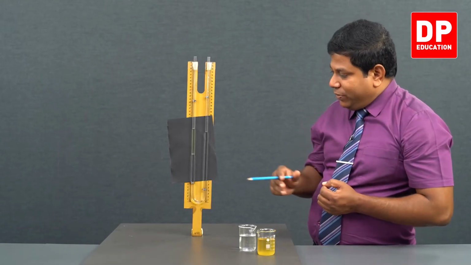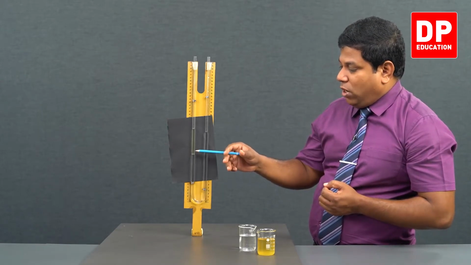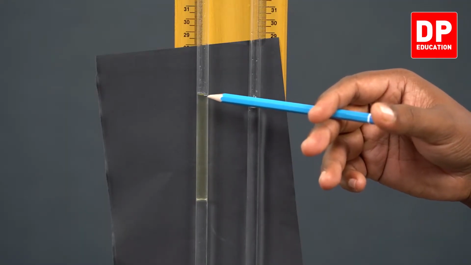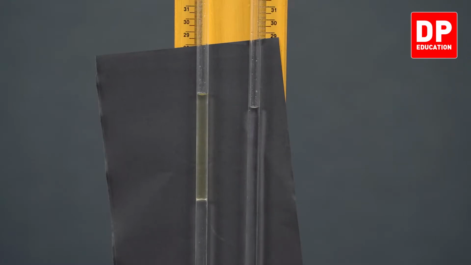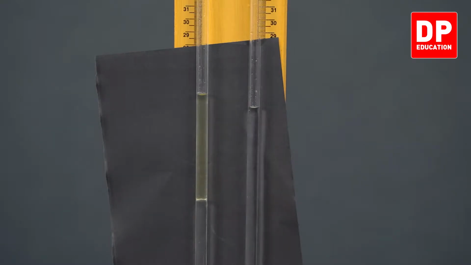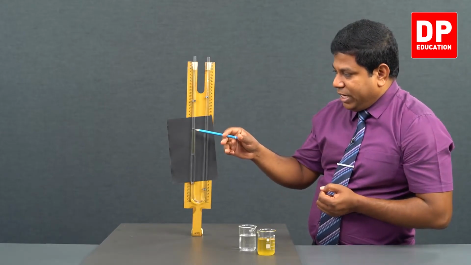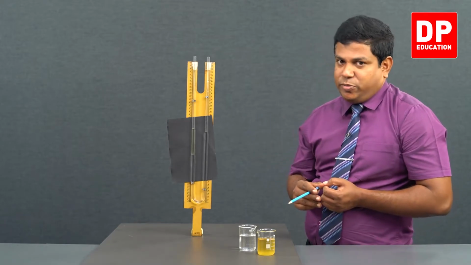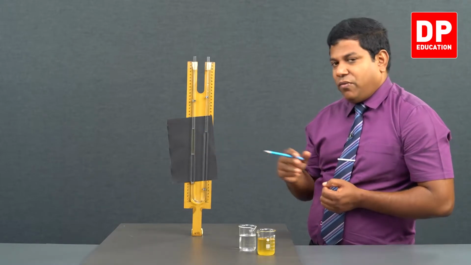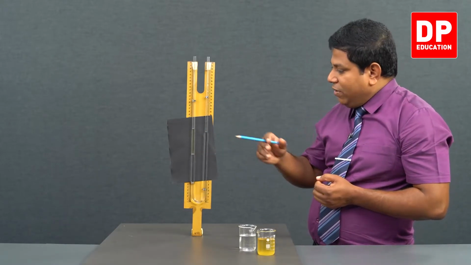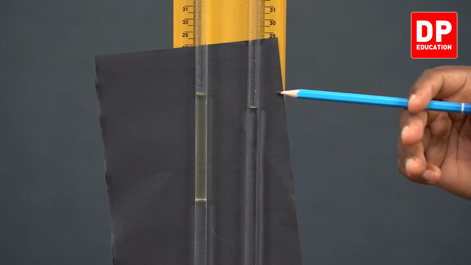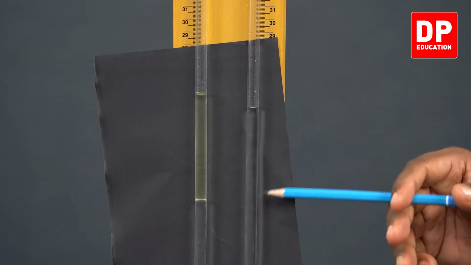So the readings we are going to get, we will get the reading at this point, water oil interface reading, and we will get the reading at this point. You have to be careful when you get the reading at this point, you will see a meniscus there. In the meniscus, you have to take the bottom of the meniscus reading, right? Meniscus is a curve, so the bottom point of the meniscus reading has to be taken. The difference will give us the height of oil column. And then we will get the reading at this point, water level. That reading minus the interface reading will give us the height of water column.